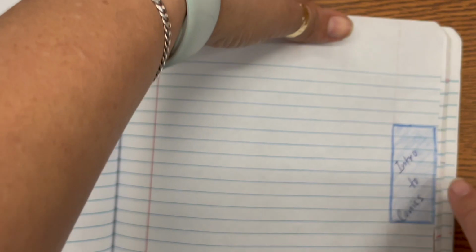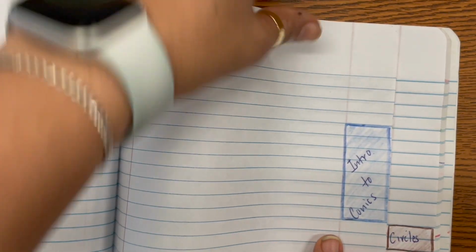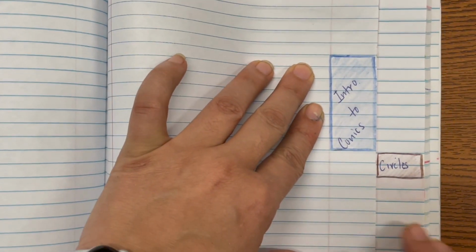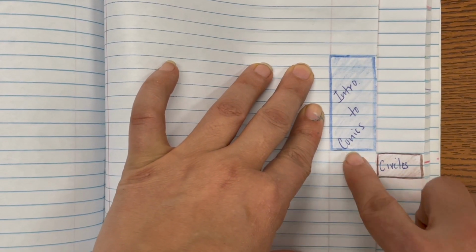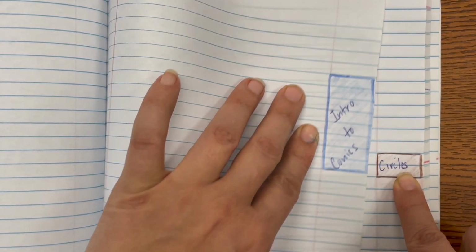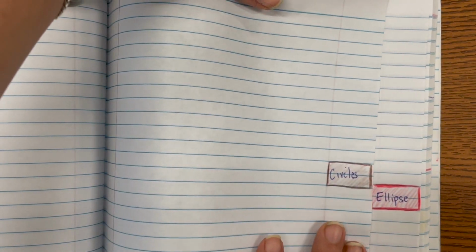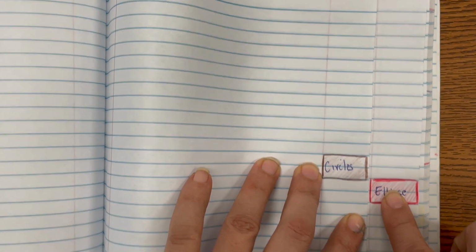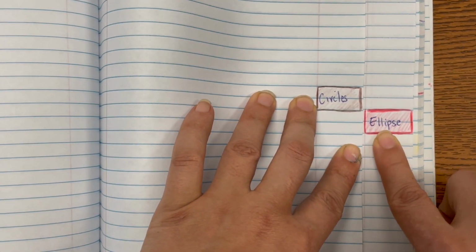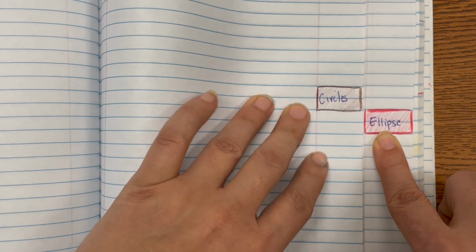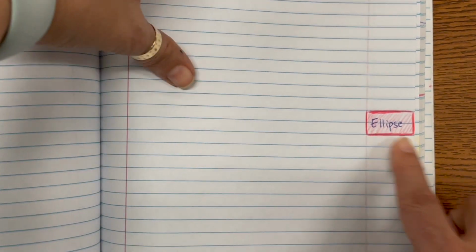Count 8 lines. After that, on the very next page, again, just move it over to the right. It'll just be faster for you. Count 2 lines after Conics. Count 2 lines, there'll be Circles. After that, on the very next page, you're going to count again 2 lines, and you're going to call that one Ellipses.